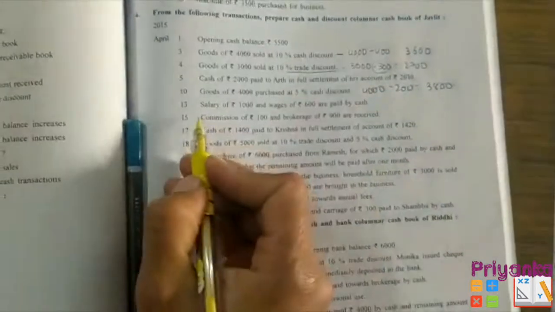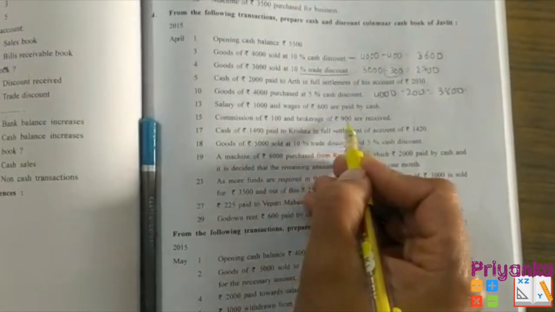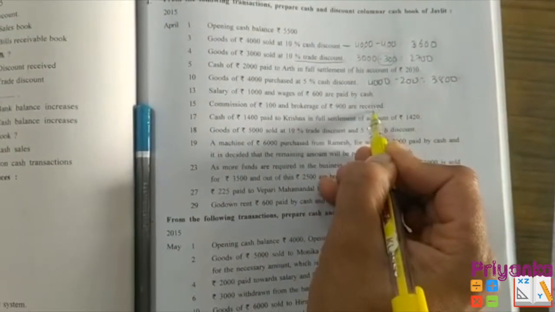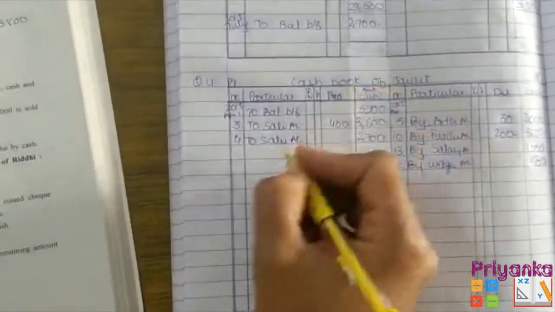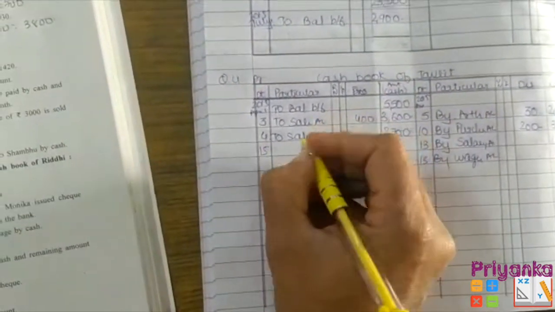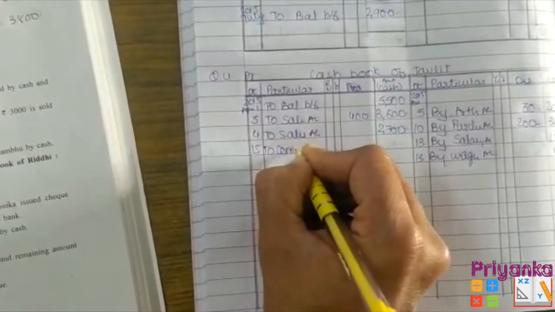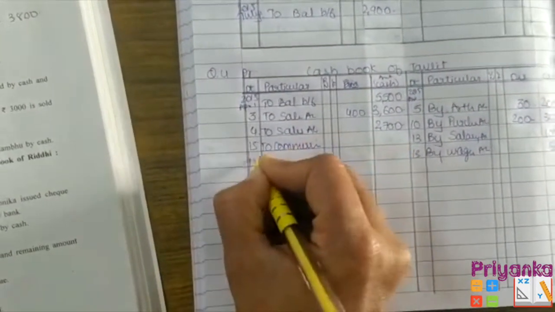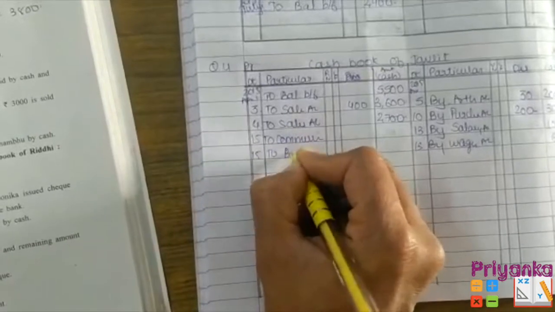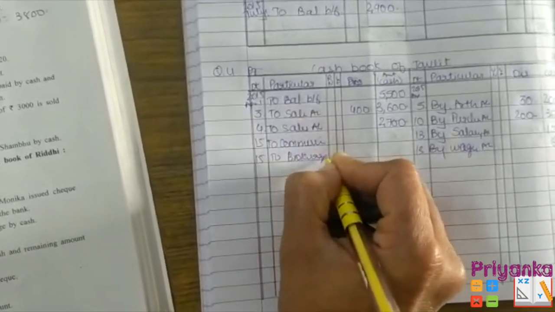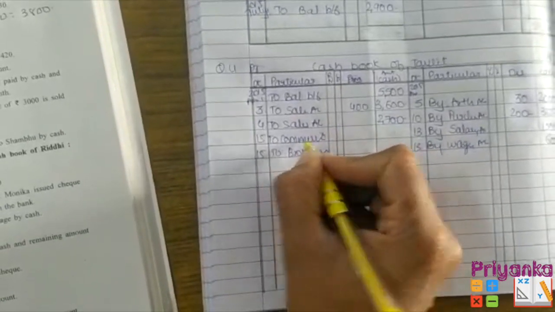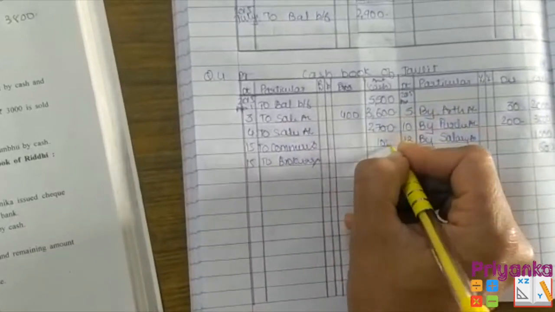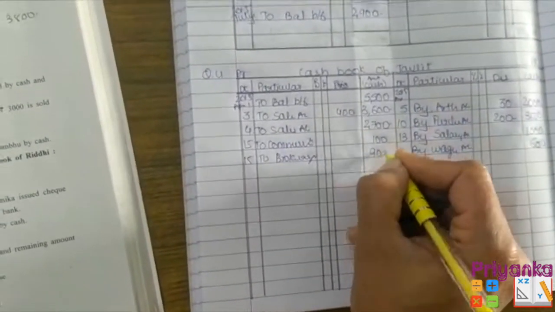Next, 15th one, commission of rupees 100 and brokerage of rupees 900 are received. This time we are receiving cash, so cash is coming in. Come to the cash account. On the debit side, write down the date 15 with commission, and another one, we are receiving money for the brokerage account. For commission, write down 100 in the column, cash column, and for brokerage 900 again with the cash column.